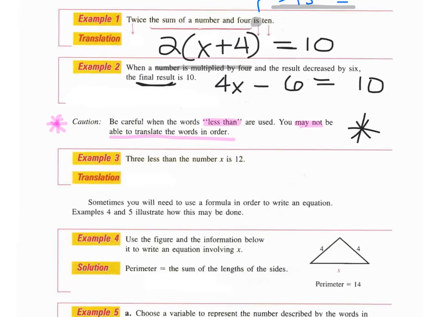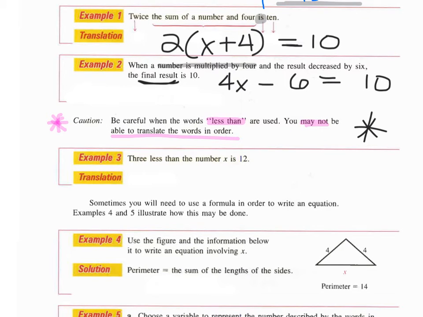Let's try the next example. Here it says 3 less than the number x is 12. So notice the caution above. You've got to be careful on this order. What would be my equation? X minus 3 equals 12. Beautiful. So again, remember when you see the words less than, we may not be able to translate it and replace the word with the correct thing right away. So we had to do it backwards.